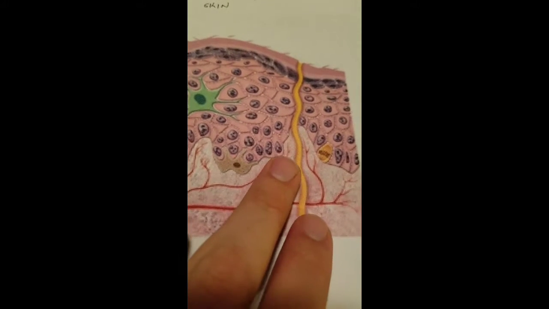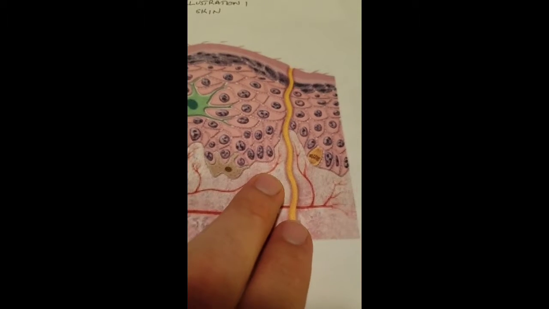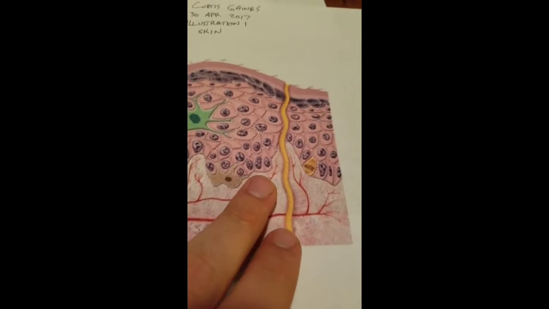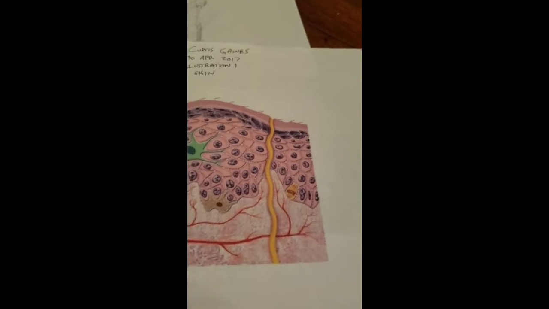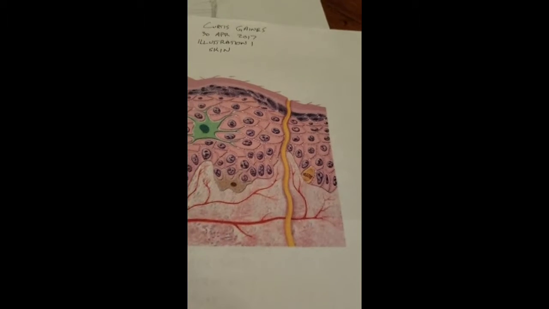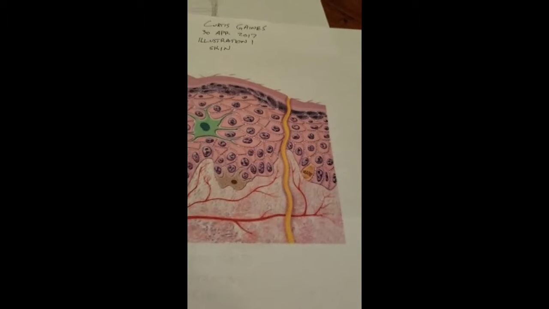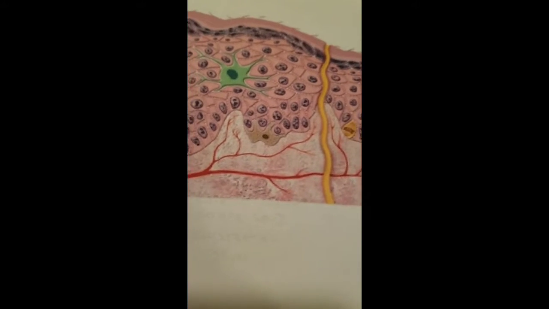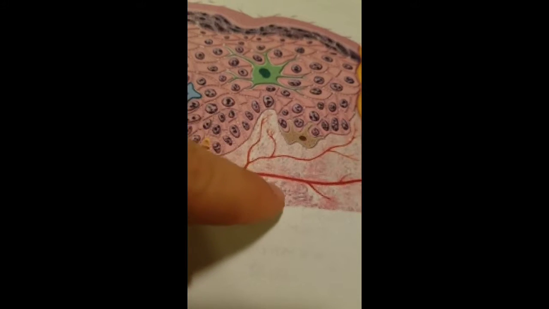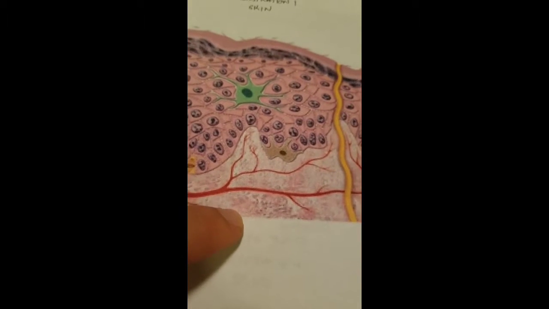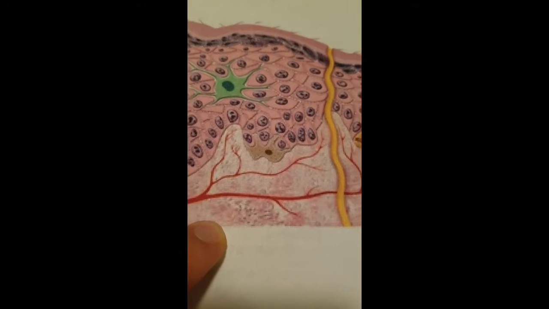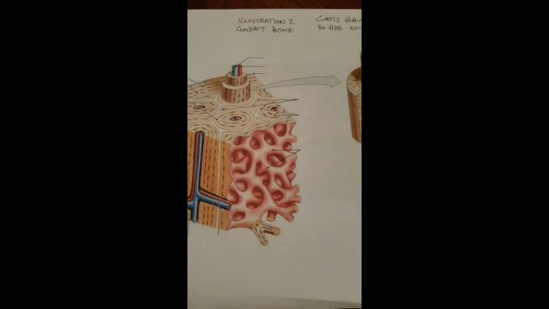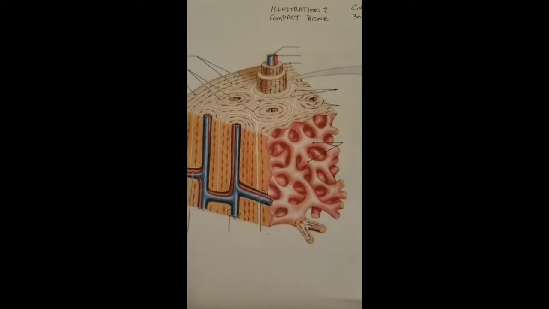So part of this bottom part of the stratum in here is the dermal papilla. That's where you get your papillary layer. That is the loose area of the skin. Whereas you have the reticular layer, which is deeper into the dermis, this area here, and that is a more dense connective tissue.